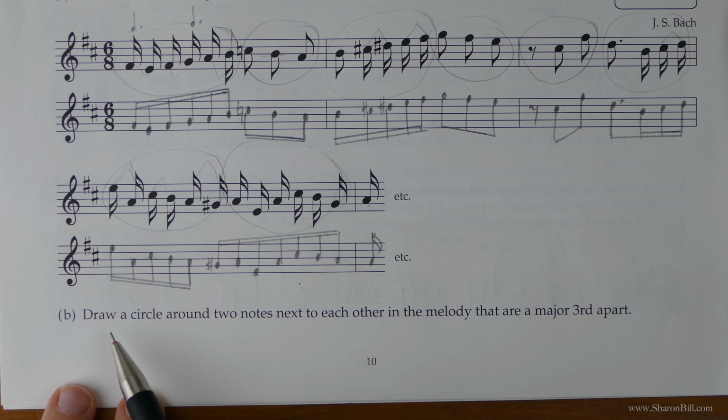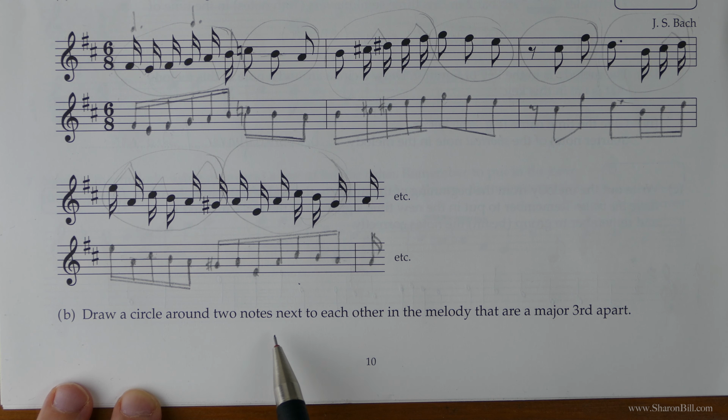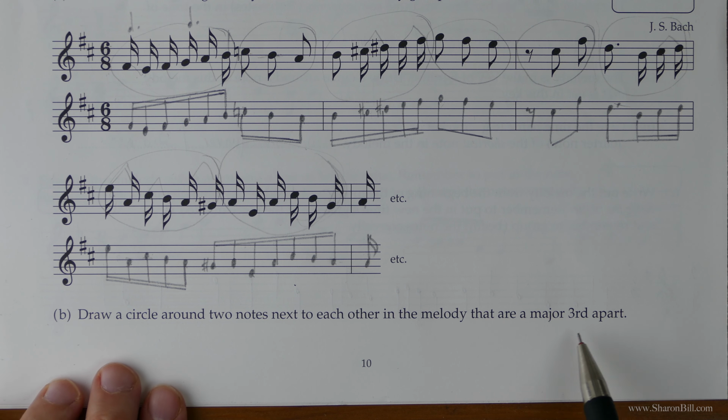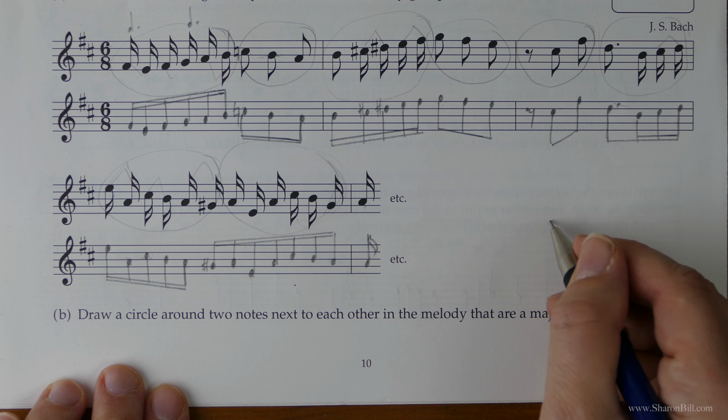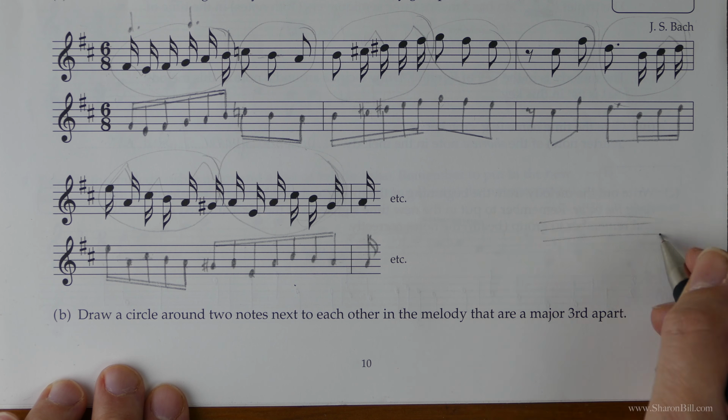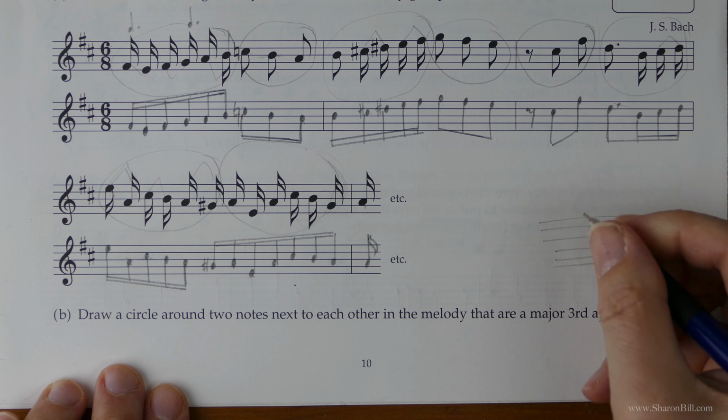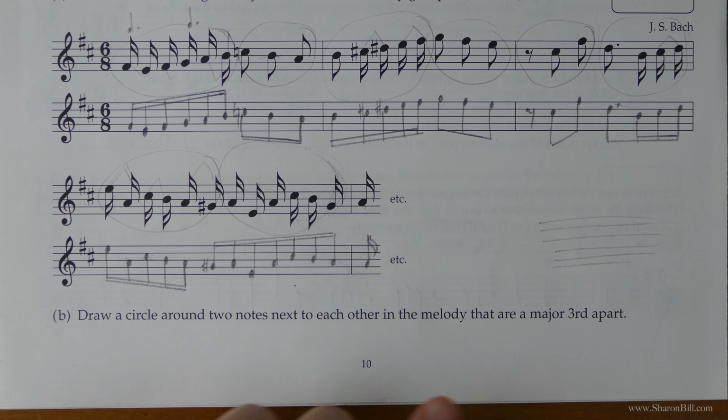So let's look at the next question. The next part of this, we're asked to draw a circle around two notes next to each other in the melody that are a major third apart. Well, we'll just look for a third generally, and then we'll worry about whether it's major or minor afterwards. And really a third is the easiest interval to spot.